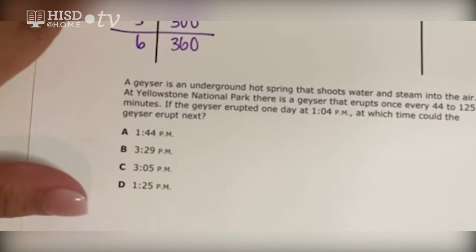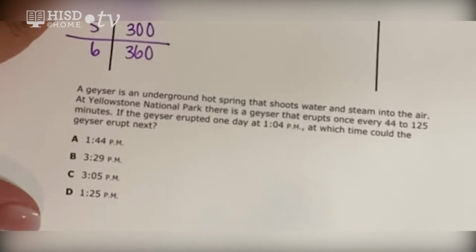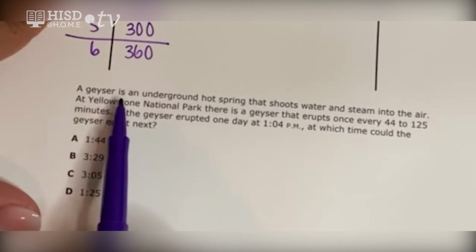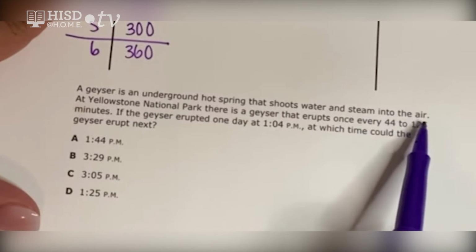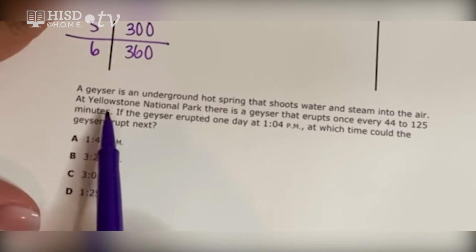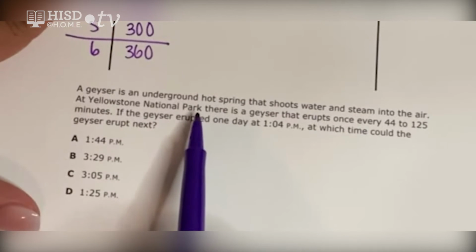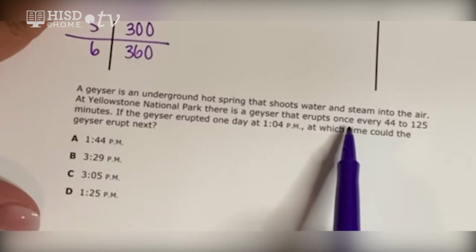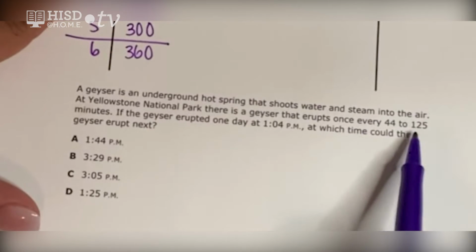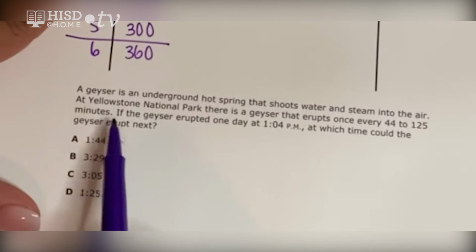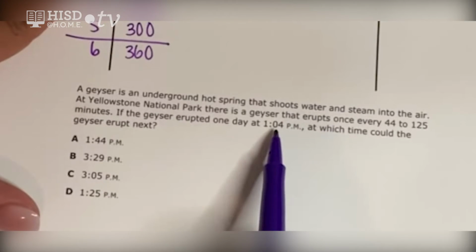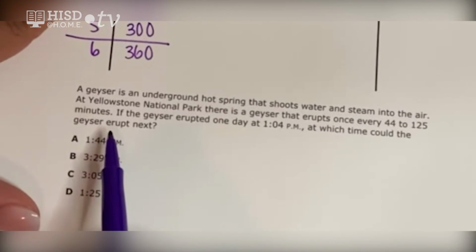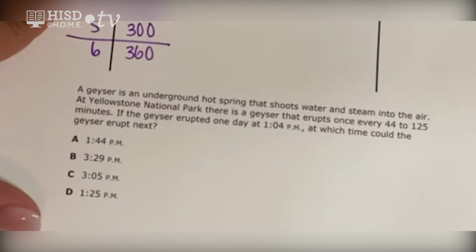So let's read our problem together. Ready? All right. A geyser is an underground hot spring that shoots water and steam into the air. At Yellowstone National Park, there is a geyser that erupts once every 44 to 125 minutes. If the geyser erupted one day at 1:04 p.m., at which time could the geyser erupt next?